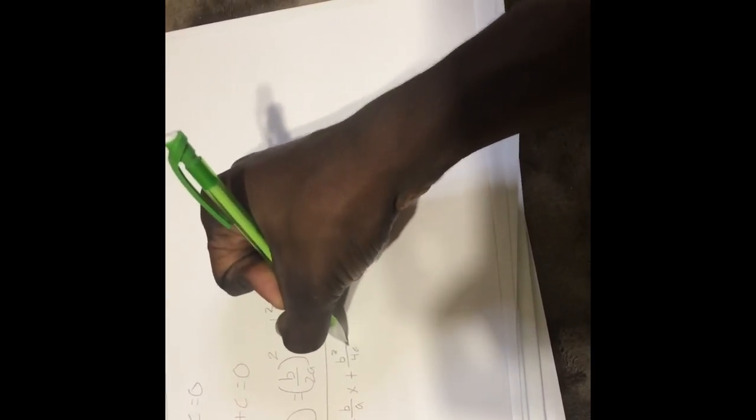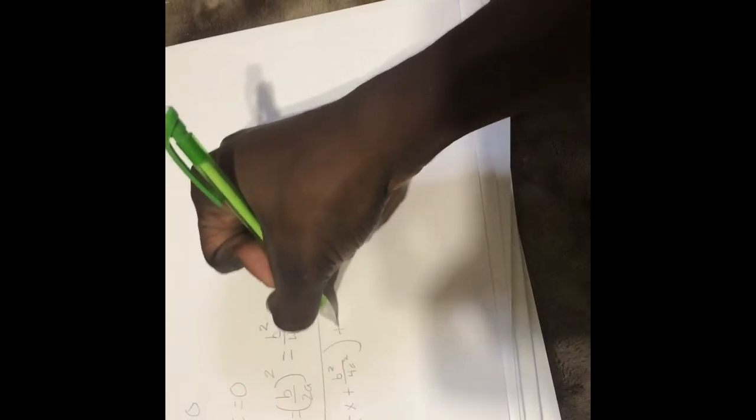So now our new equation is a times x squared plus b over a x plus b squared over 4a squared, plus c equals 0.